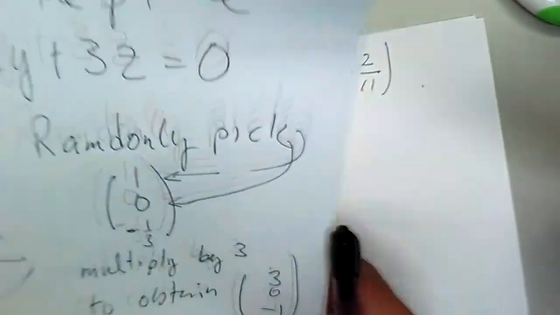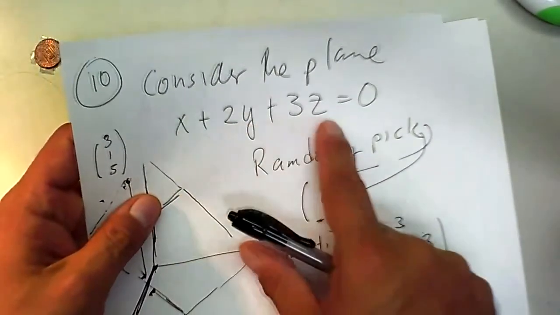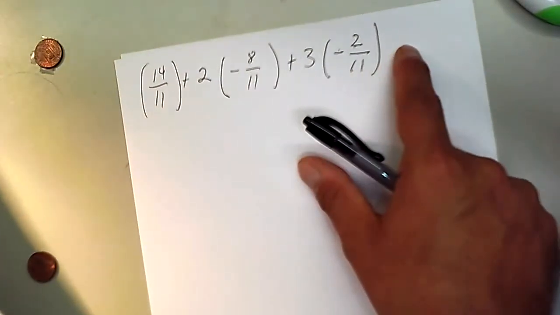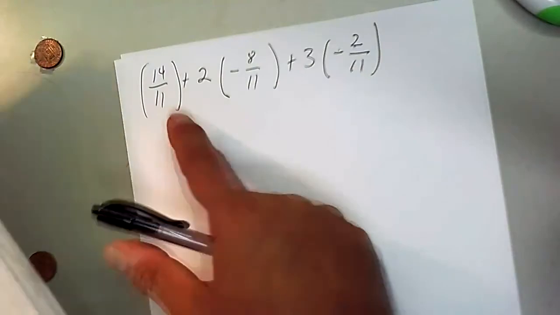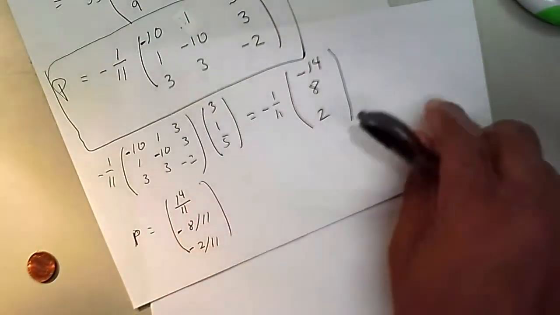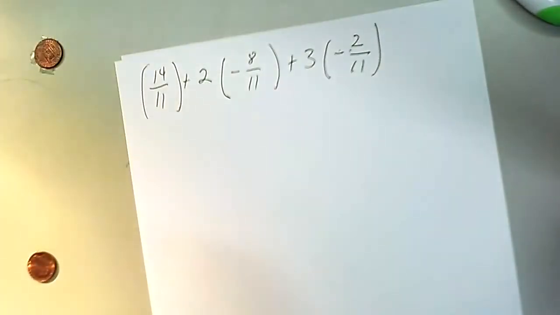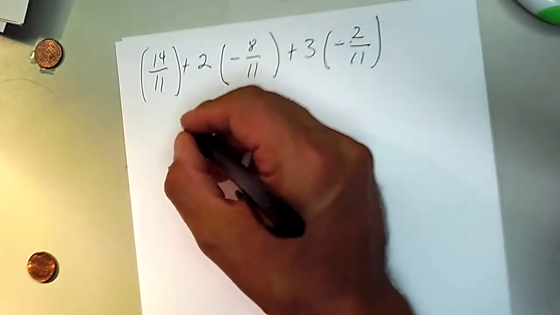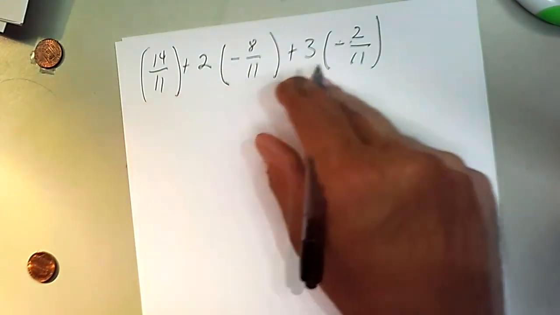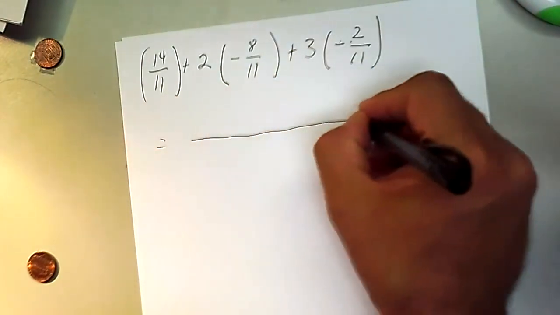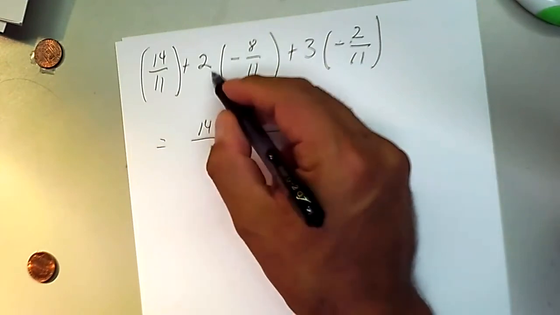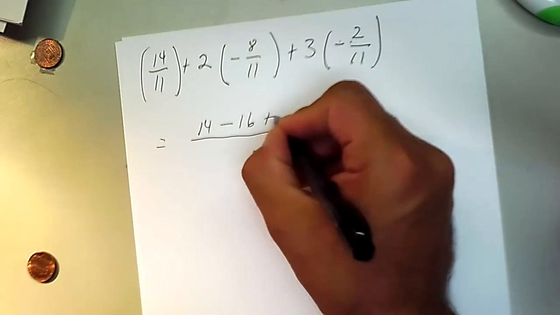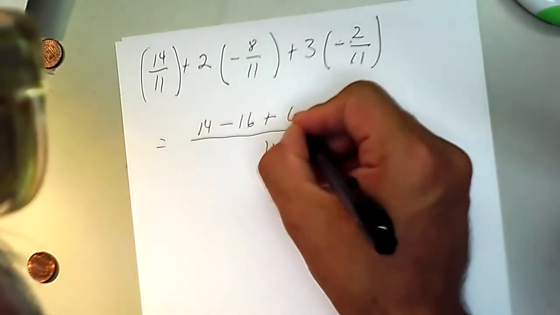The original problem says you have a plane, x plus 2y plus 3z. I don't know if it's 0. It better be 0, otherwise that point that we found does not belong to the plane, which means we don't have a projection. So let's figure this out. All the denominators are 11. We can put everything under 11. So we have 14 minus 16 plus 6.